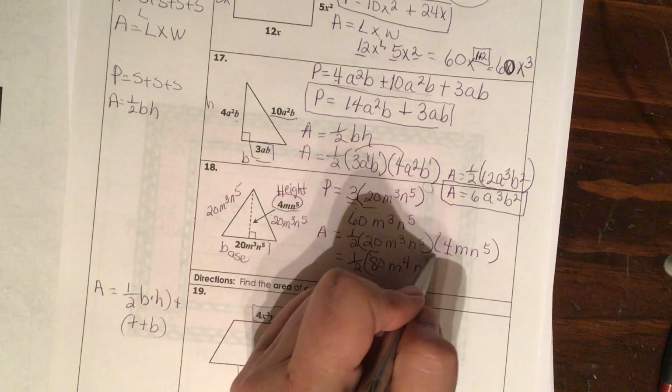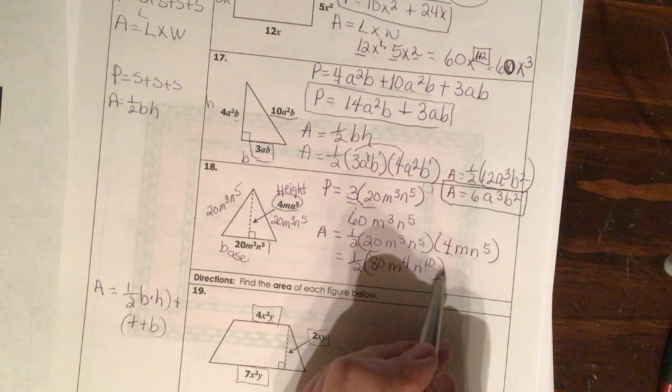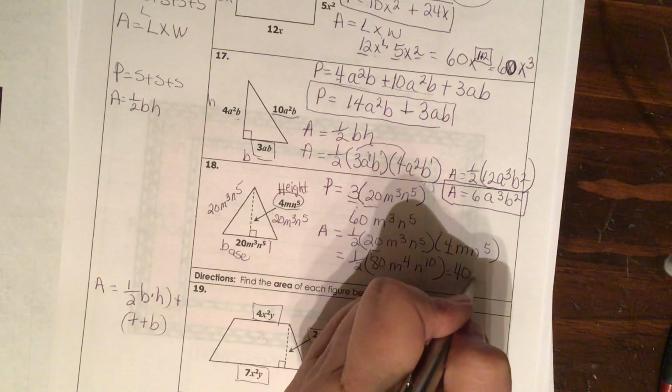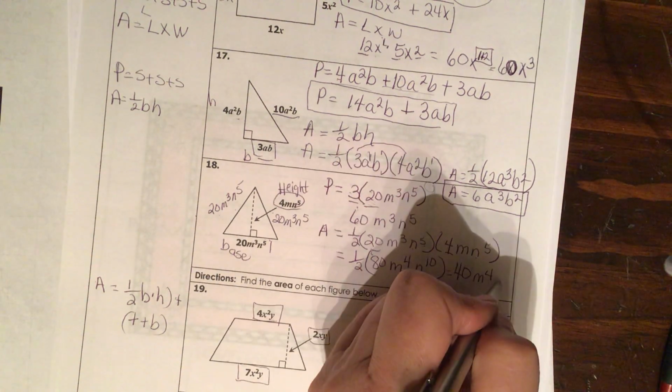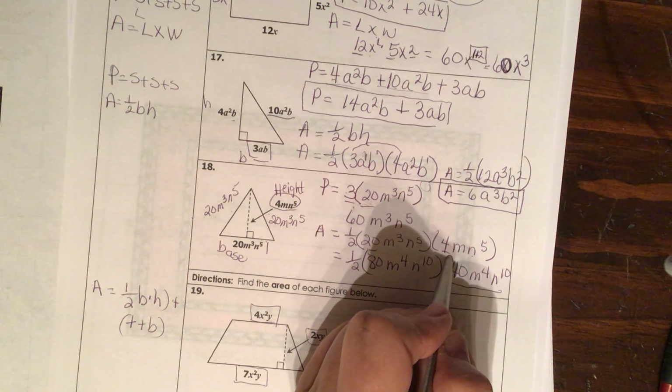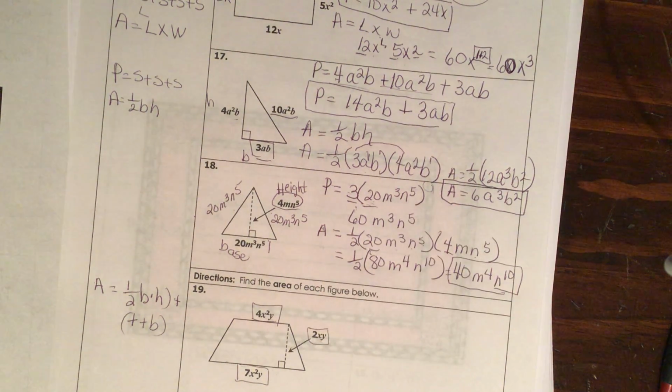Then you're going to find 1/2 of 80, which is 40. m to the 4th, n to the 10th. And that is your final answer.